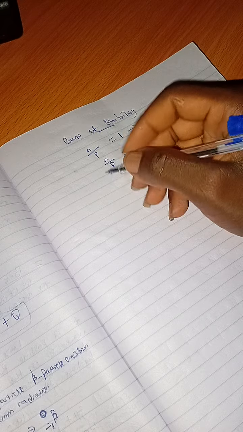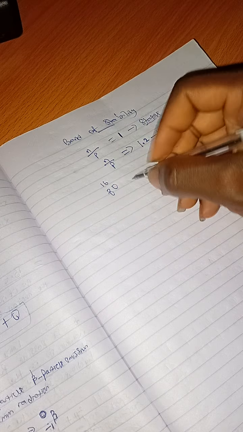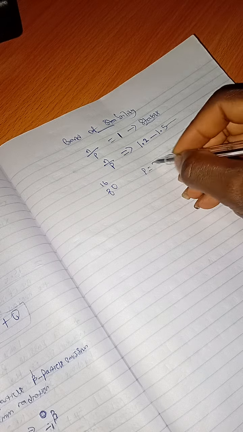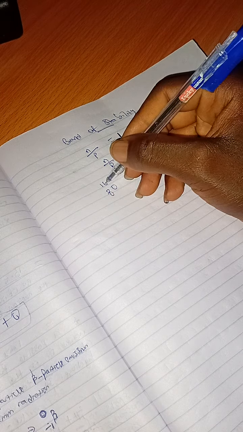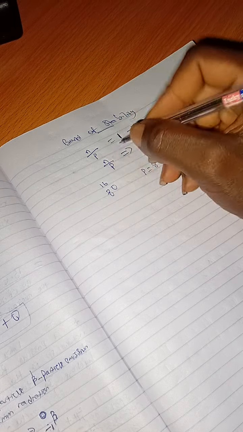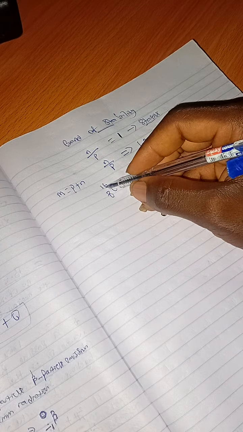For example, let's check if oxygen is stable. Oxygen, O-16 with atomic number 8. The proton number here is 8. Our neutron is equal to mass minus proton. The mass equals neutron plus proton, and our mass is 16.